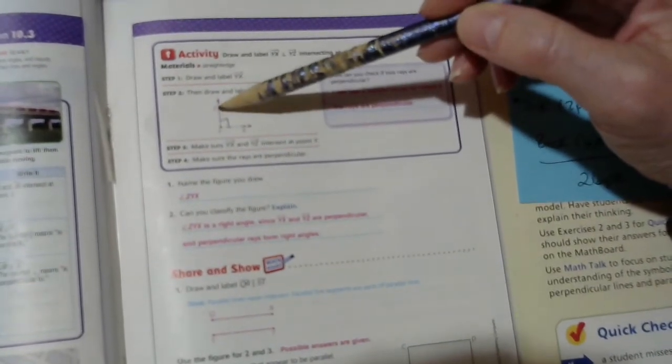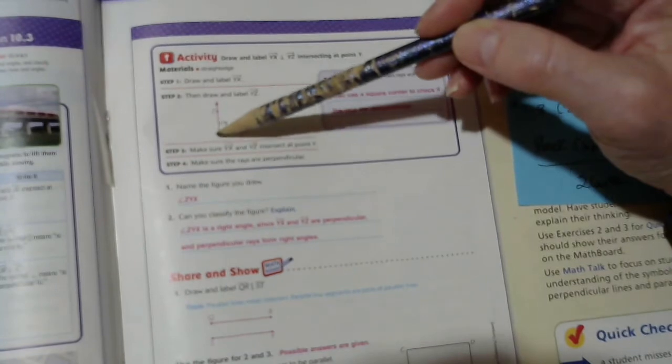Name the figure you drew. We drew angle ZYX. Can you classify the figure? Angle ZYX is a right angle since YX and YZ are perpendicular, and perpendicular rays form right angles.